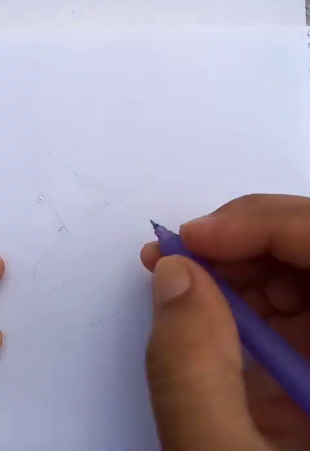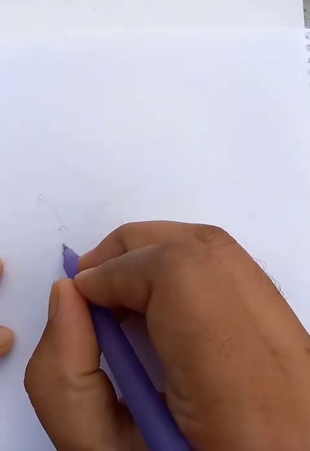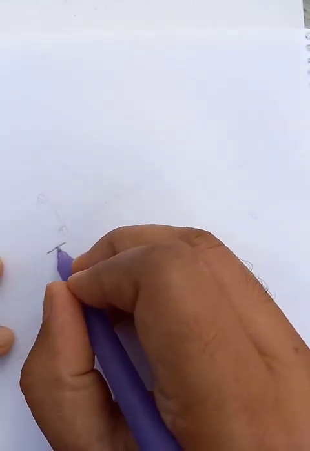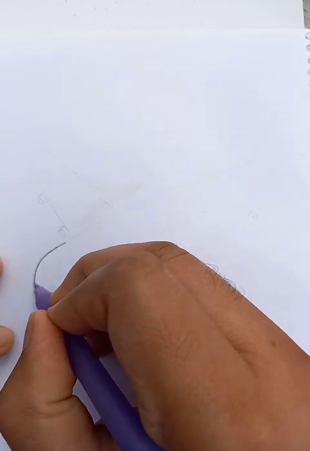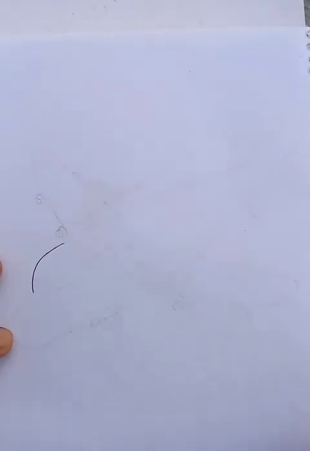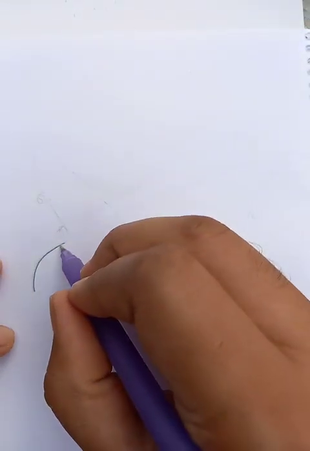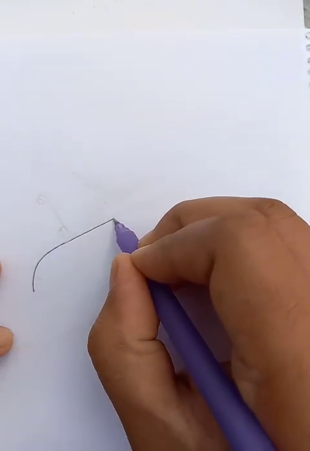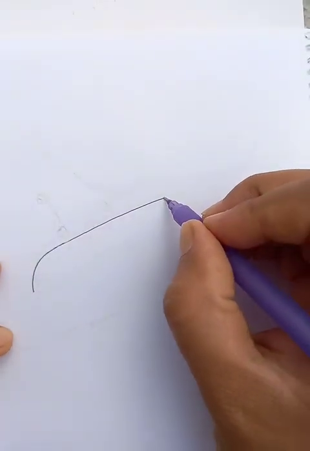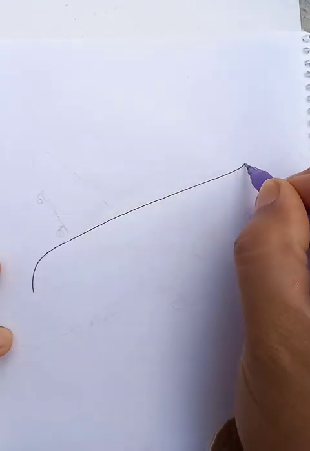For the basic outlines, let's begin the drawing. From the front part of the plane, it's a curved line as you can see, and this line goes straight to the tail of the plane.